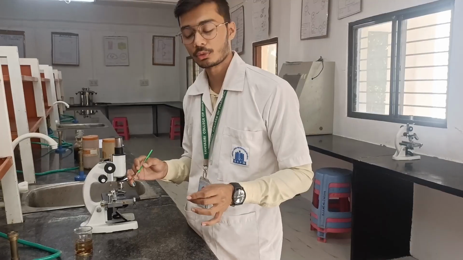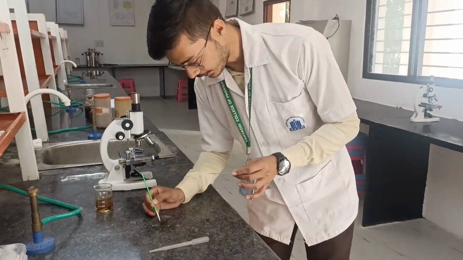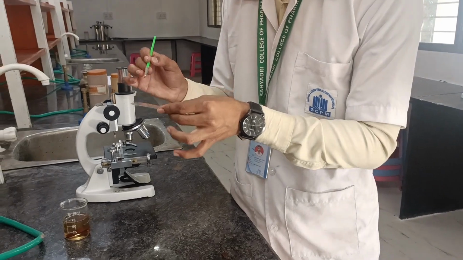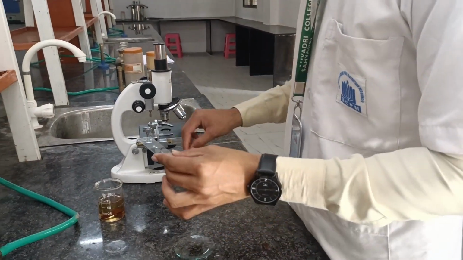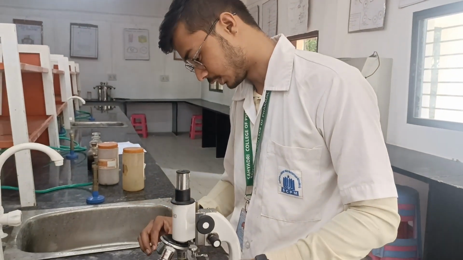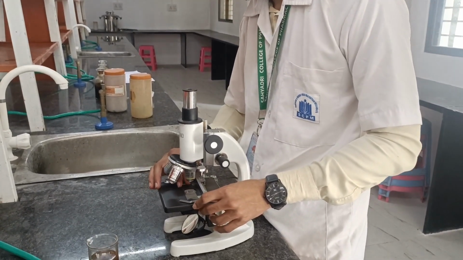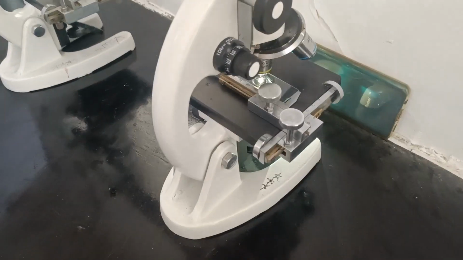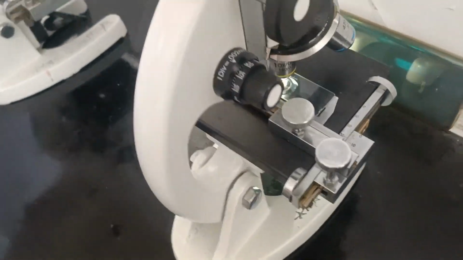Okay, now take the TS on this slide and put it under the microscope. Now see the TS of cinnamon bark under the microscope.